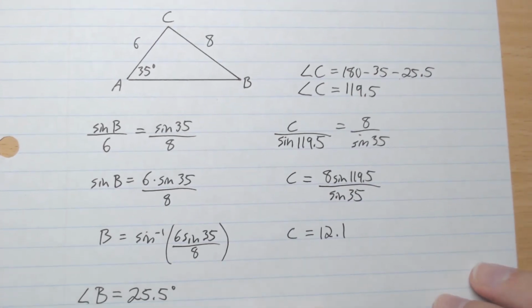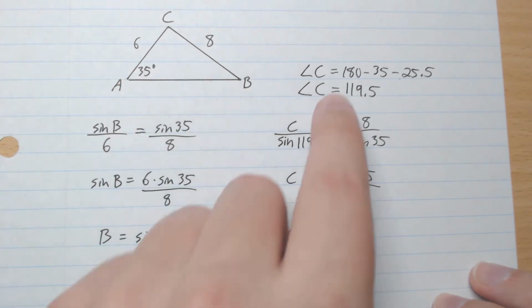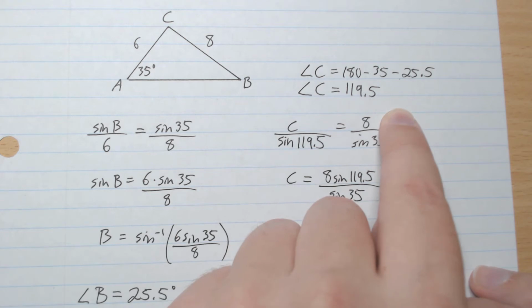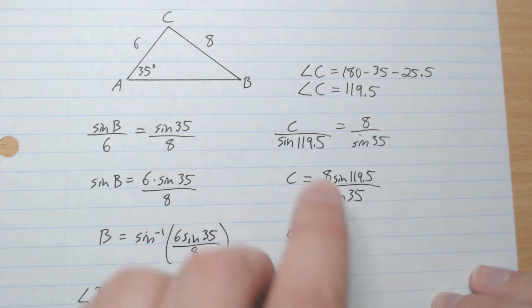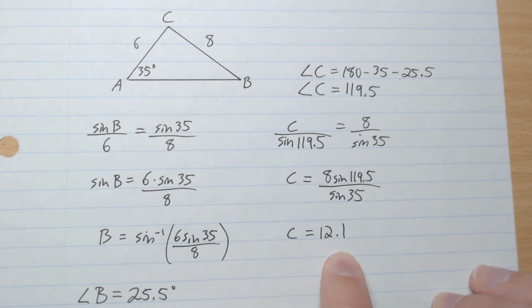Okay, so with angle B and angle A, we can get angle C. So 180 minus 35 minus 25.5, and so angle C is 119.5. We have angle C, but not side C, so we're going to go times sine of 119.5 to both sides. So side C, punch that in, and that gives 12.1.